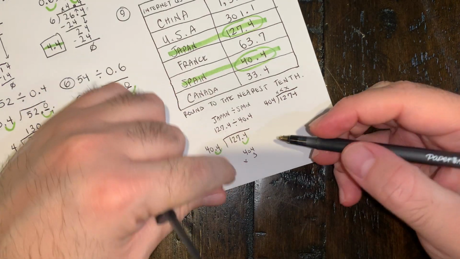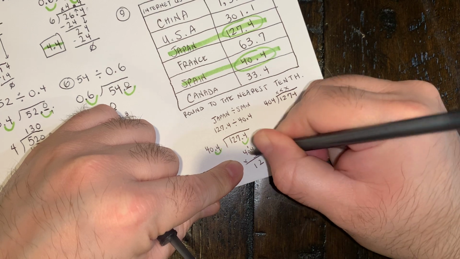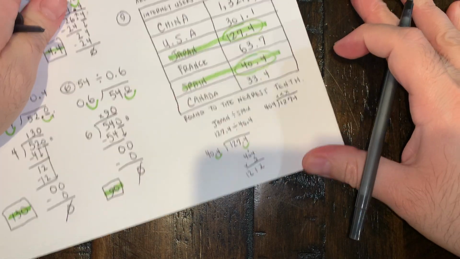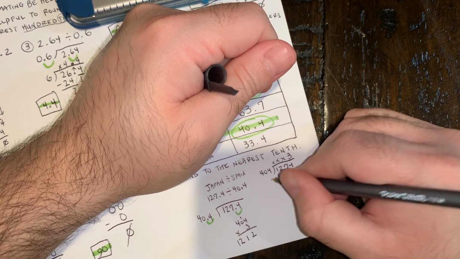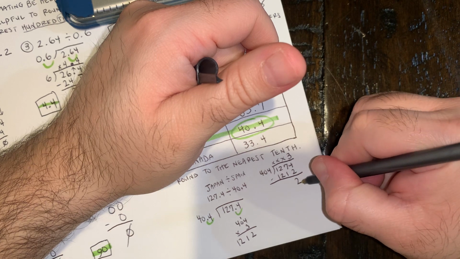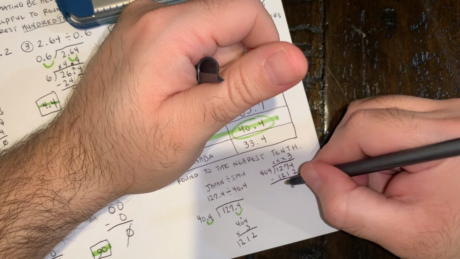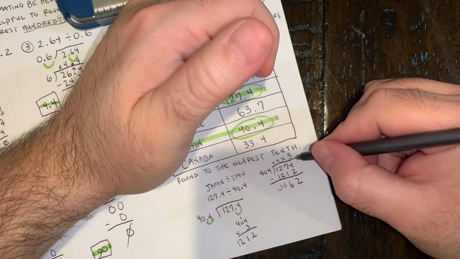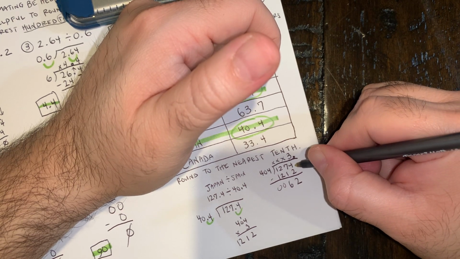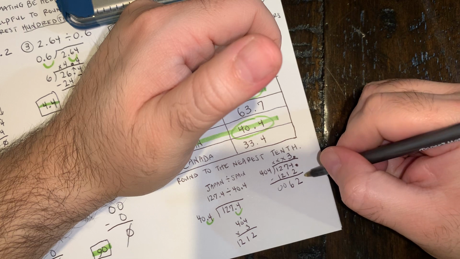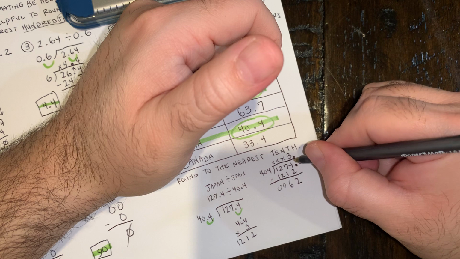So 404 times 3, that's going to be 12, carry the 1, 12. So we have 1212, which is really close. So that's the number we're going to use. And you're going to subtract. That gives you 2. That gives you 6, 0, 0. Okay, so I had to add a decimal because I needed to bring down a number. There was nothing to bring down. So before I put the 0, I have to put a decimal, and I slid the decimal up there.